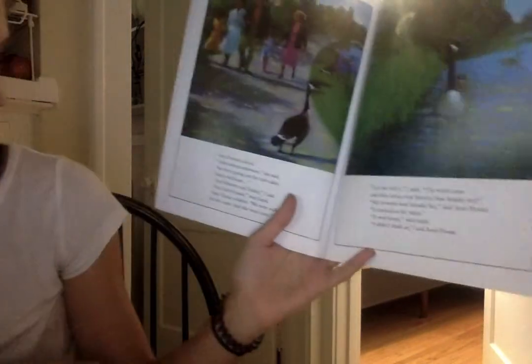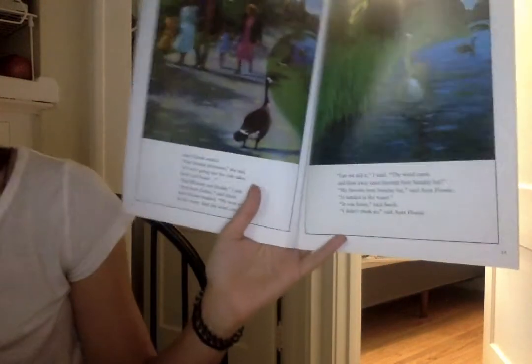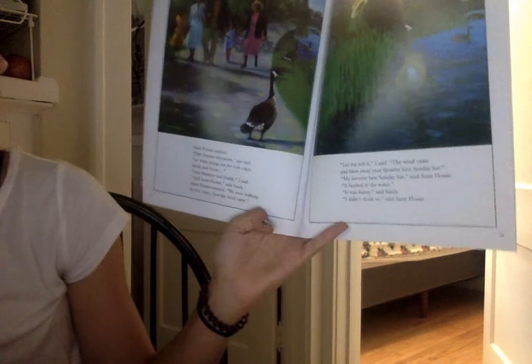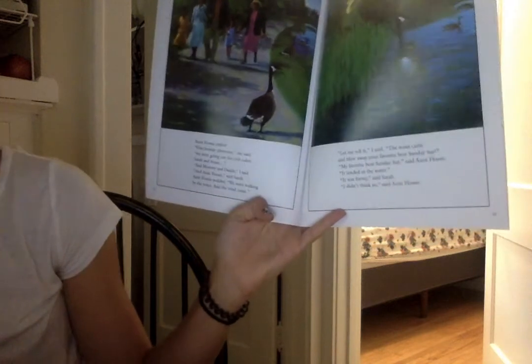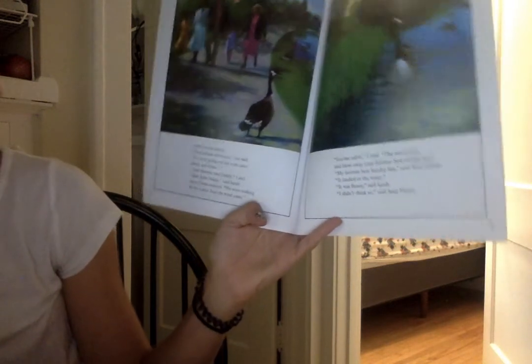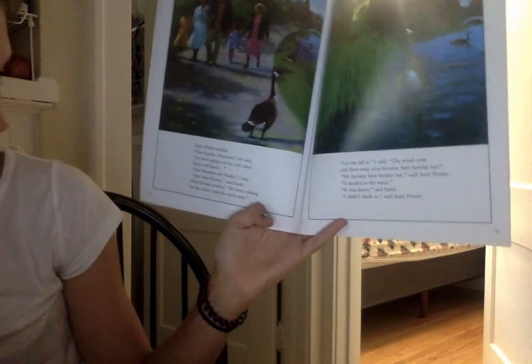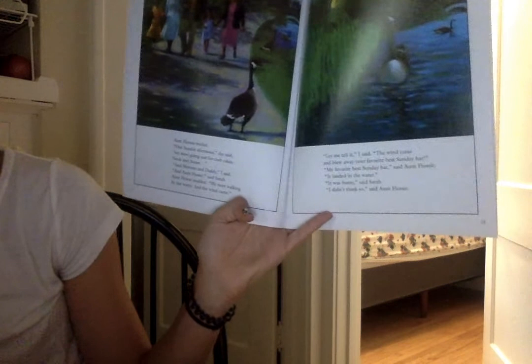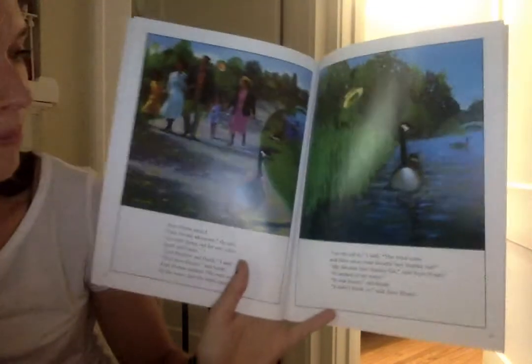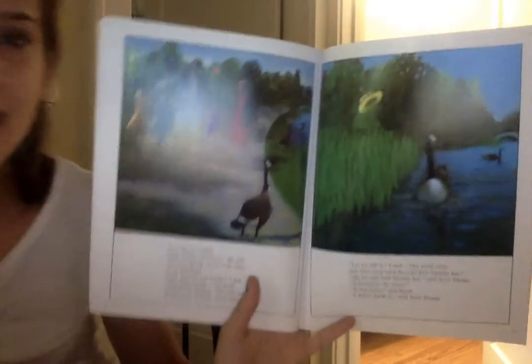Aunt Flossie smiled. One Sunday afternoon, she said, we were going out for crab cakes, Sarah and Susan. And Mommy and Daddy, I said. And Aunt Flossie, said Sarah. Aunt Flossie nodded. We were walking by the water, and the wind came. What do you think might happen next?